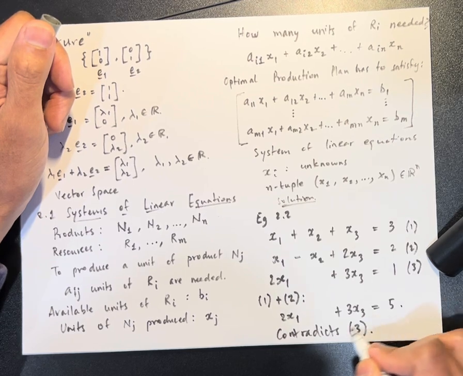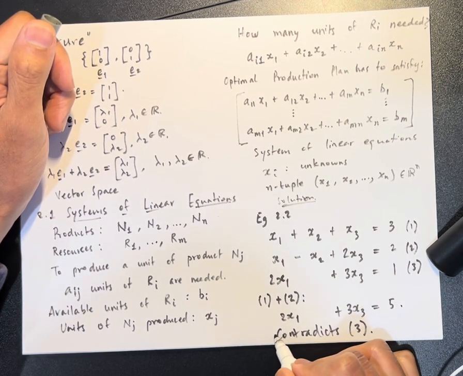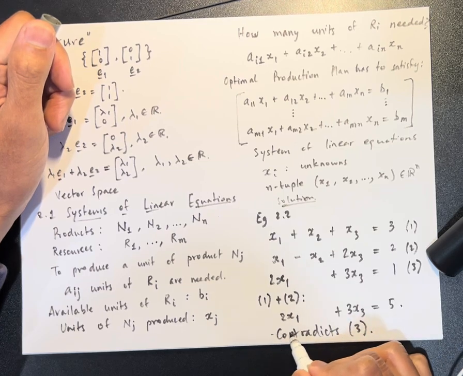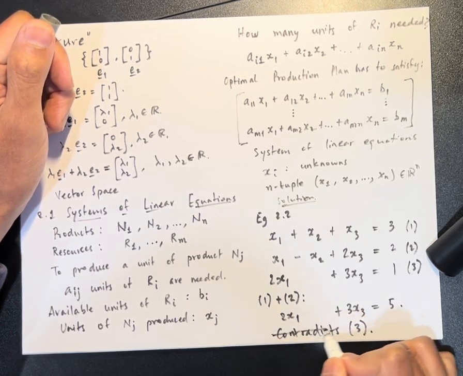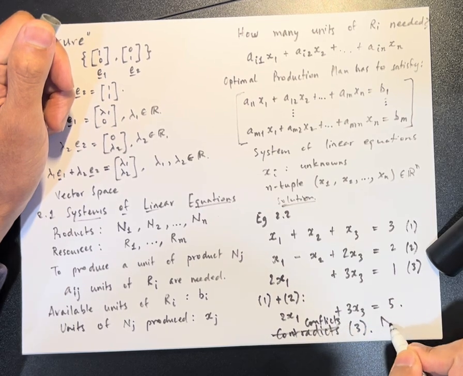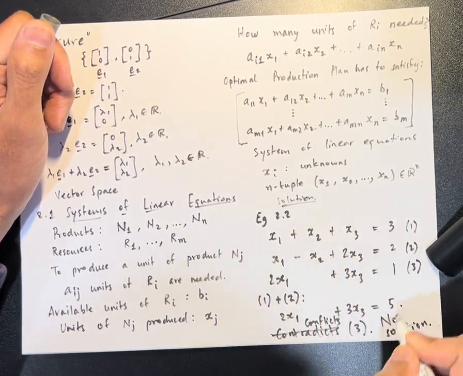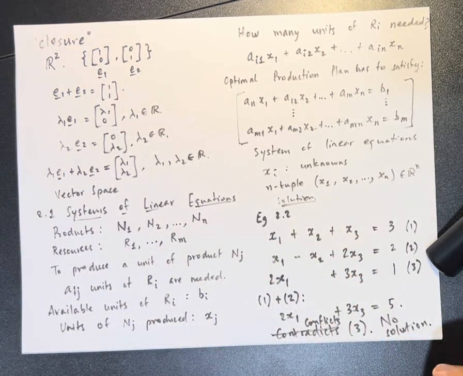These two contradict or conflict, so there is no solution. This is a case where you cannot solve the system of linear equations.